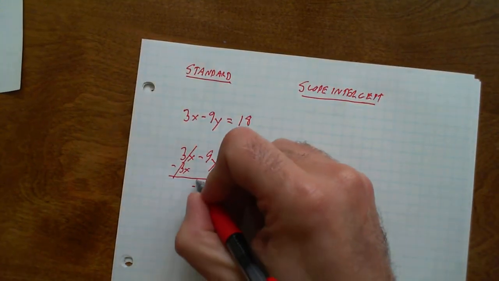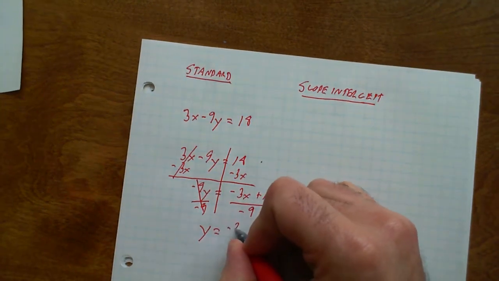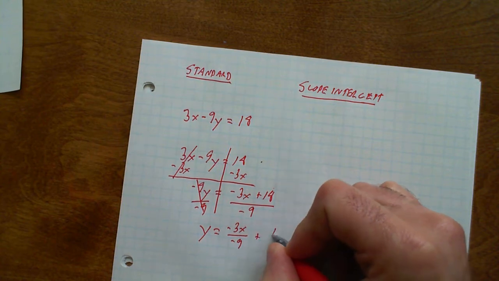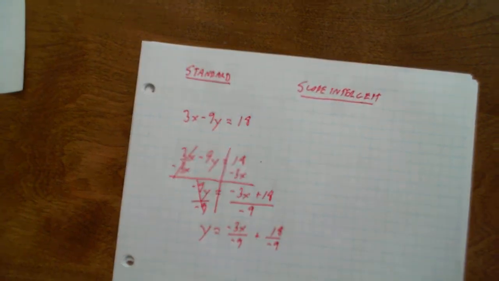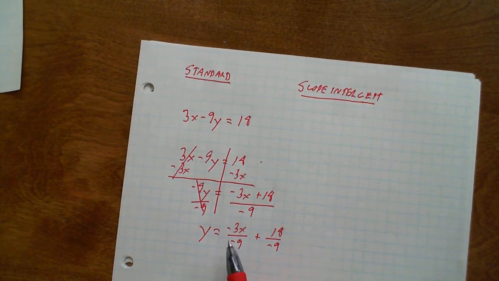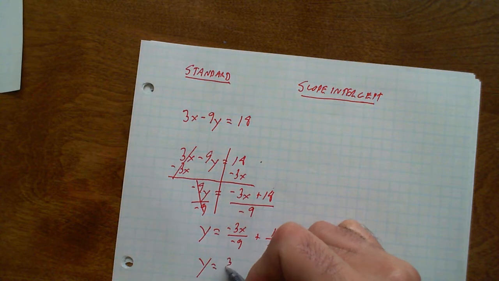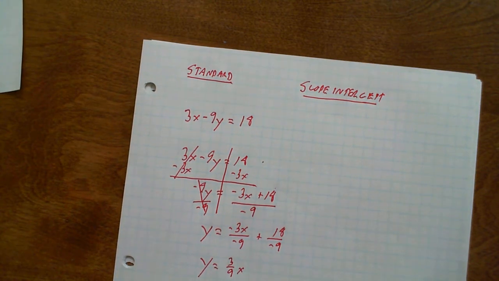Okay, this cancels out. y equals negative 3x divided by negative 9 plus 18 divided by negative 9. Negative 3x divided by negative 9 is positive 3 over 9 x, because two negatives make a positive.